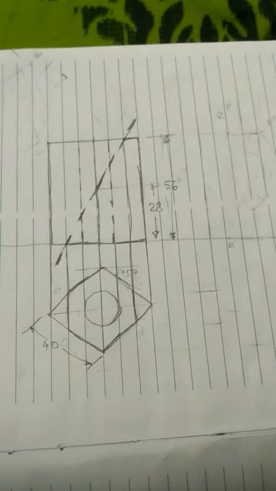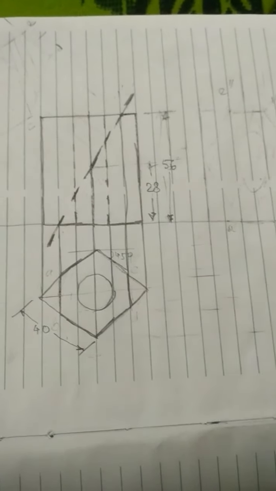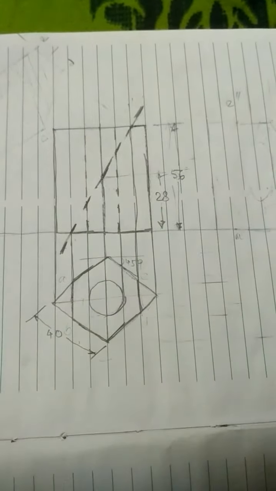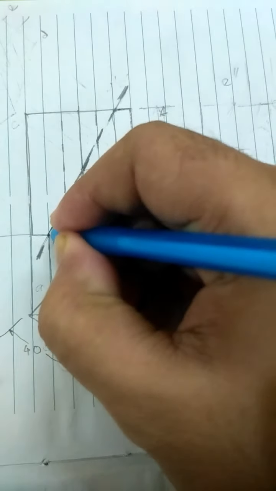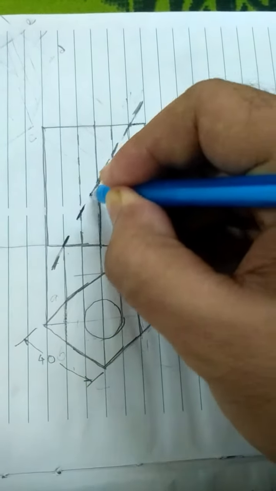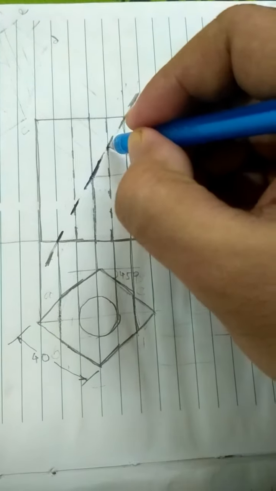So this is the top sectional view. Now because it is in pencil, I will show the actual figure in pen. This is better, you will understand better.